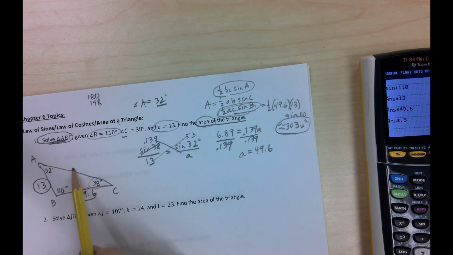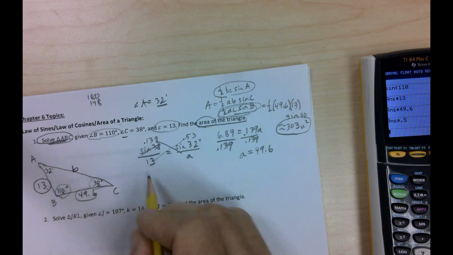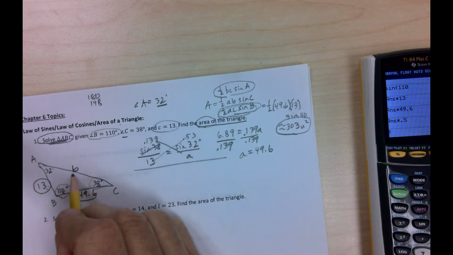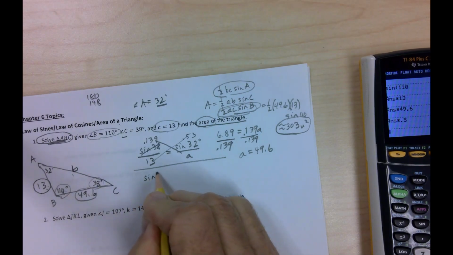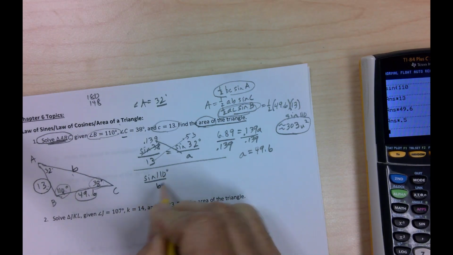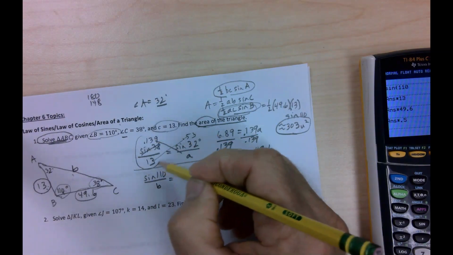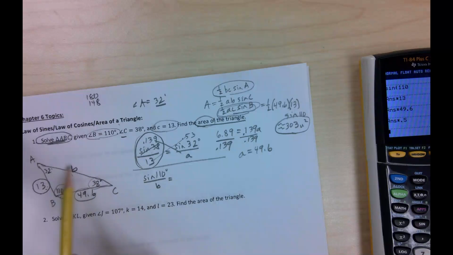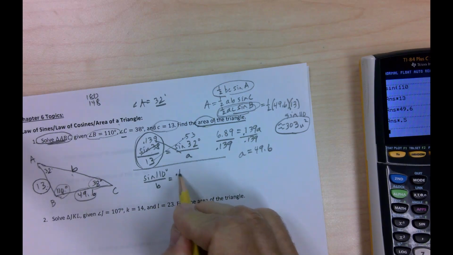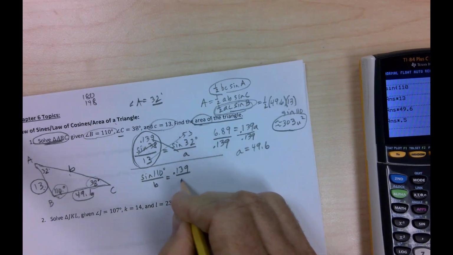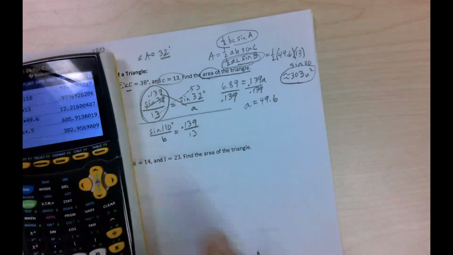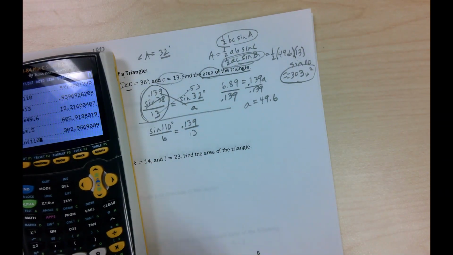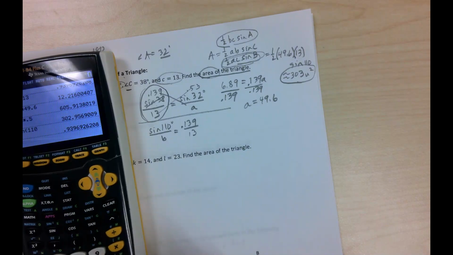We still need to find side B. Can't use the Pythagorean theorem because you need a 90, so you're going to have to use the law of sines again. So we're going to go sine of angle B over side B. And I'm going to go ahead and use these units again, using sine of angle C over side C. So it's 0.139. I'm just stealing that information. So here we go. Sine of 110 times 13.